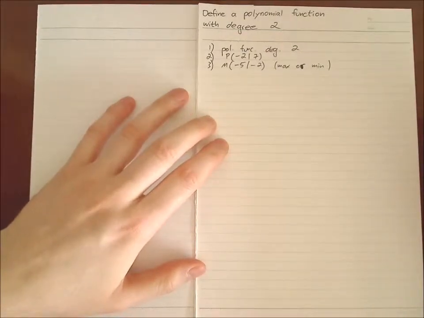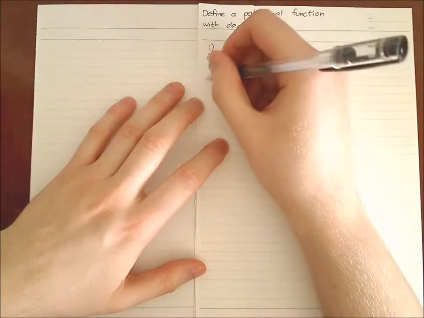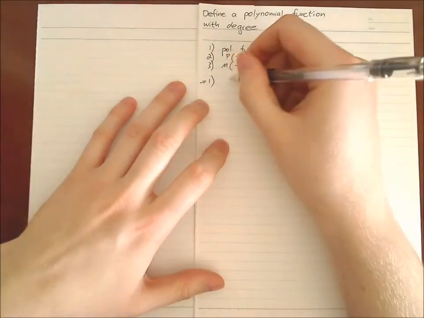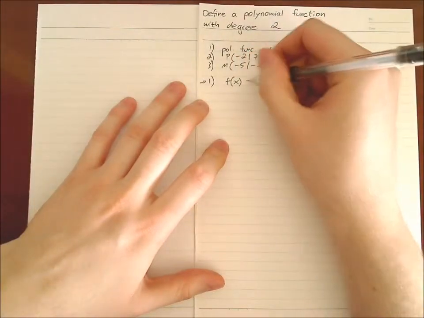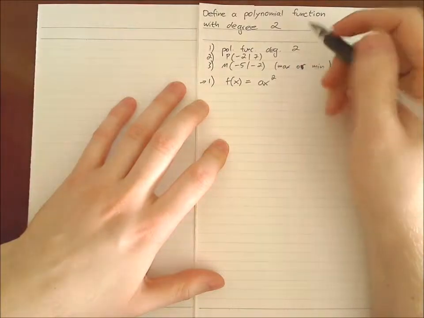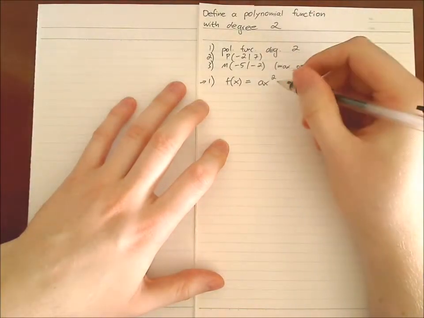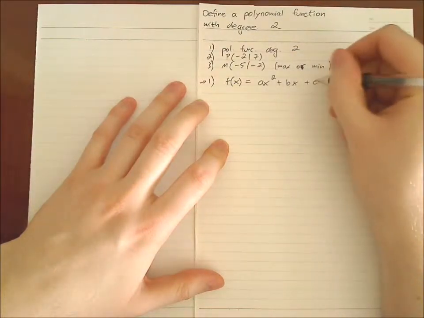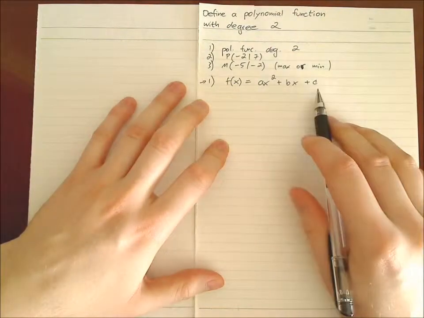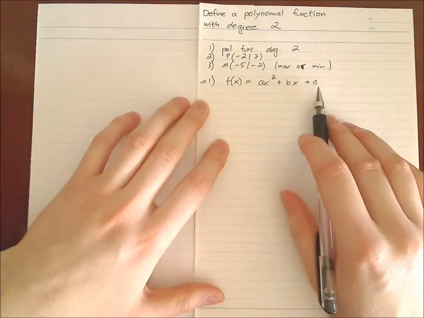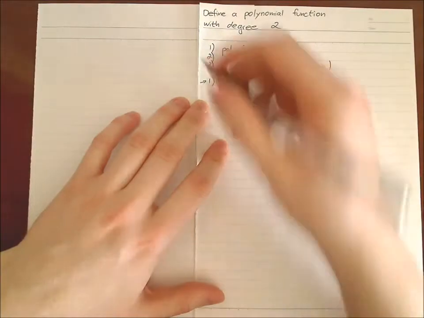So first of all, we are going to translate all this information into mathematical information. The first mathematical information now is f(x) equals ax to the power of 2, since it's a polynomial function with degree 2, plus bx plus c. This is a general polynomial function with degree 2. Later we are going to make it more specific.